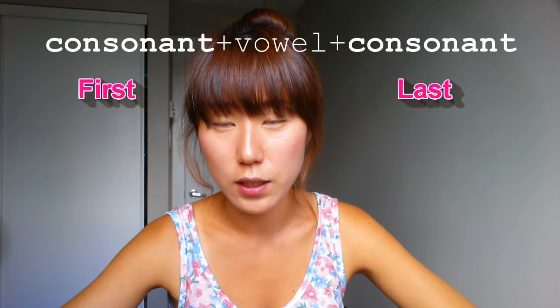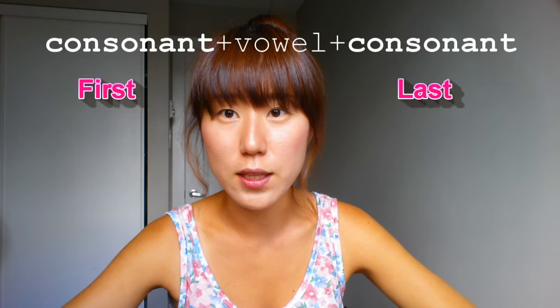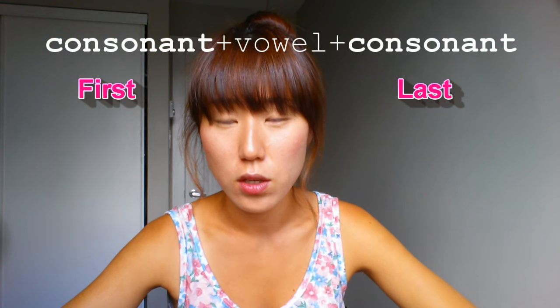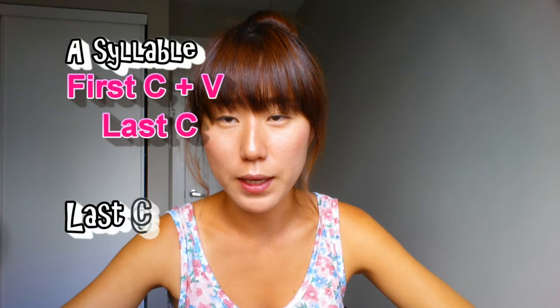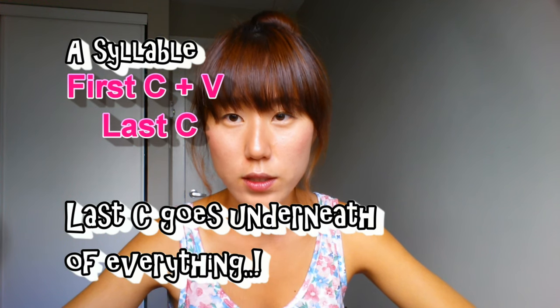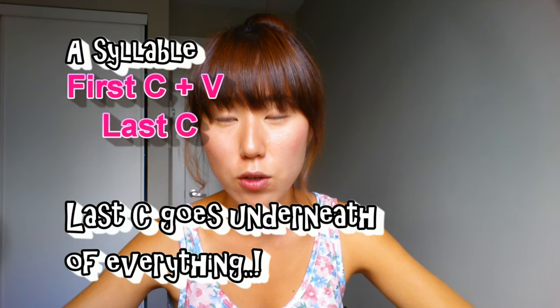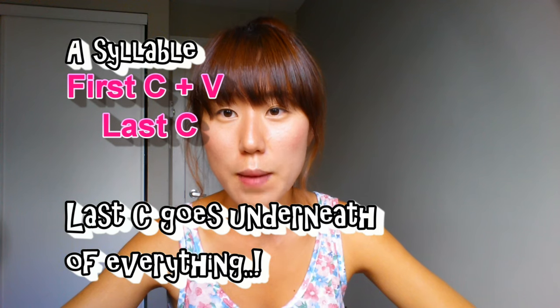When you see two consonants in one syllable, I'm gonna refer to the first one as the first consonant, and the last one as the last consonant. Here is the thing: the last consonant, you always have to write underneath of everything, meaning underneath of the first consonant plus vowel. So I'm gonna tell you about the vowel position.